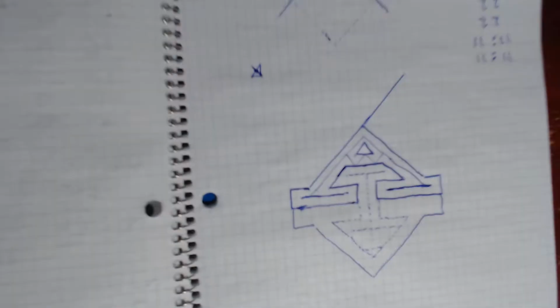What is the shortest distance between 3 points? And the answer is right here.